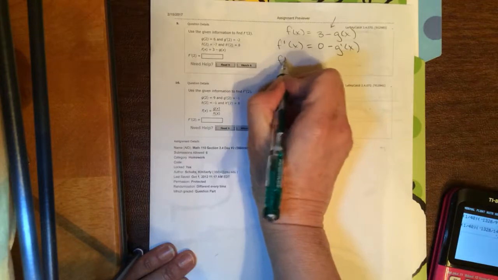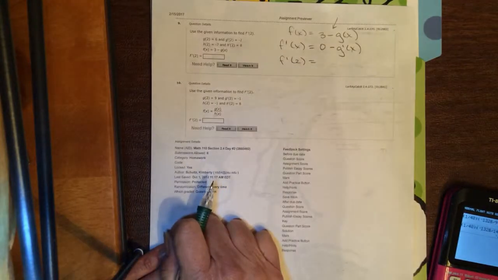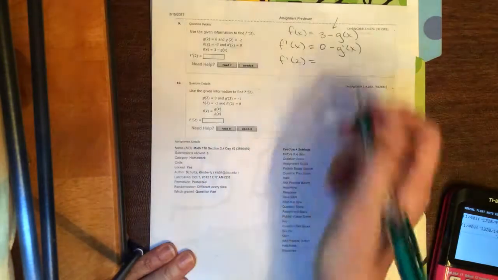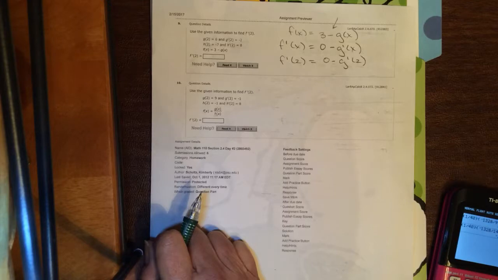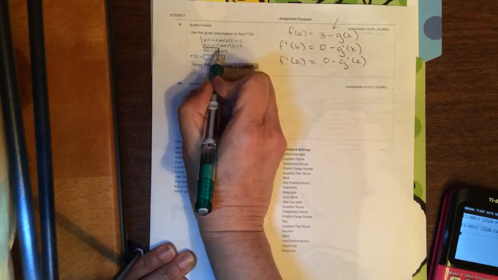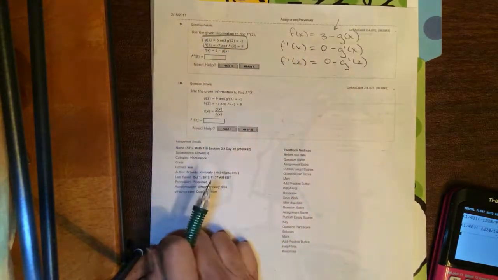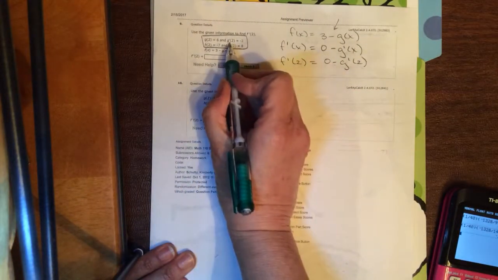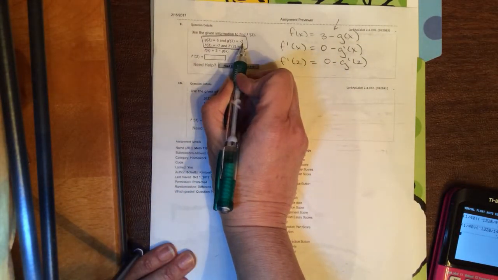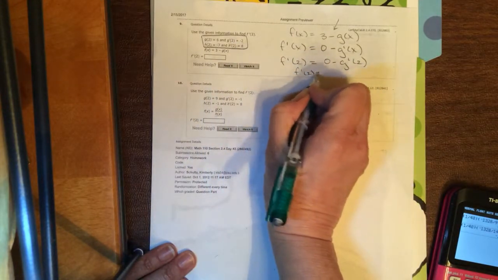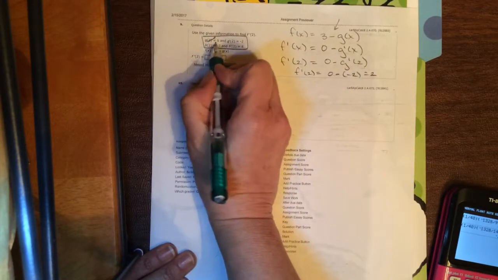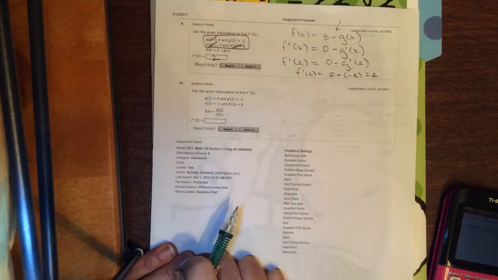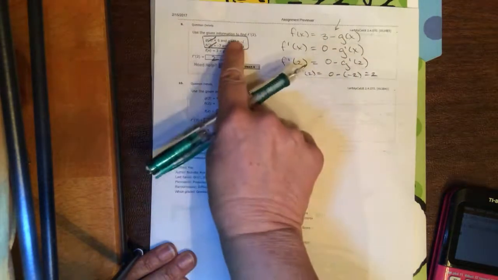Since they want me to know what f prime of 2 is, all I need to know is what g prime of 2 is. Without knowing what g is, I need somebody to have given me that value, and they did. It's right here. G prime of 2 is negative 2. So f prime of 2 is 0 minus negative 2, or 2. I didn't need to know any of those 3 pieces of information. I only needed the g prime.